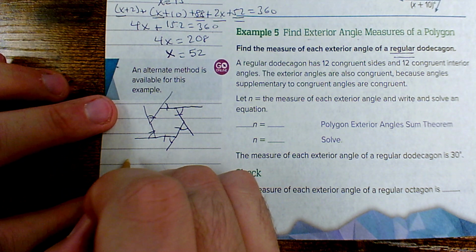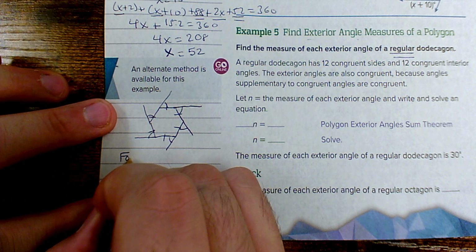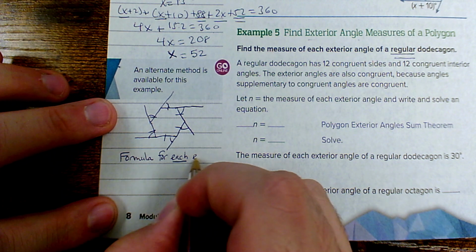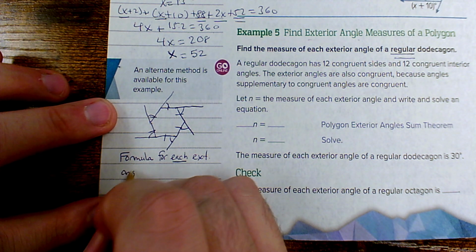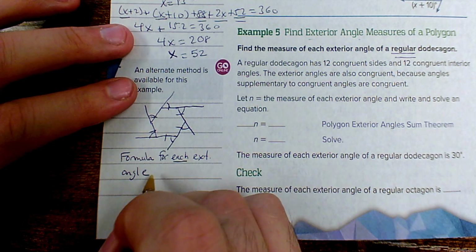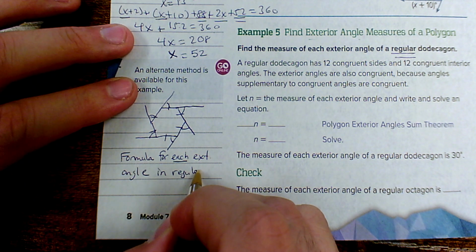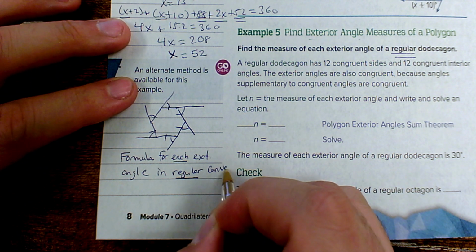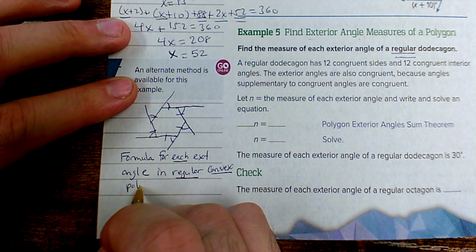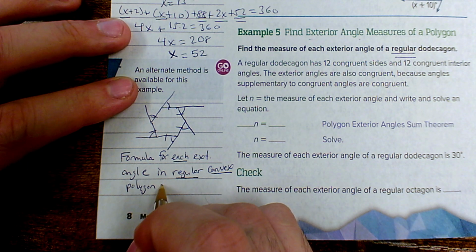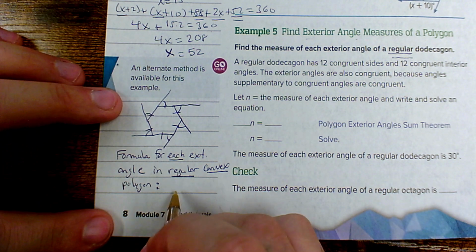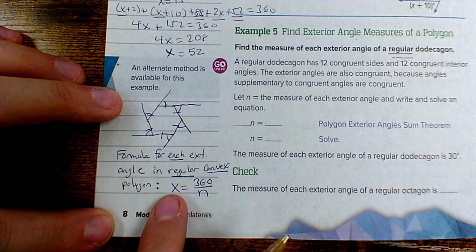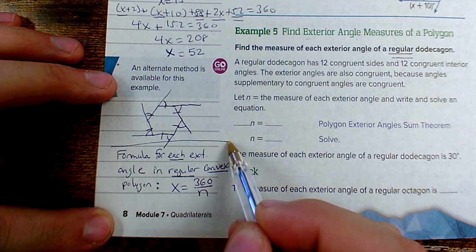So the formula for each exterior angle in a regular polygon, of course, it's got to be a convex polygon, so let me include that. Regular convex polygon is as follows. It's x equals 360 divided by n, where n is the number of sides and x is the angle, okay? So this is the formula that we want to use.